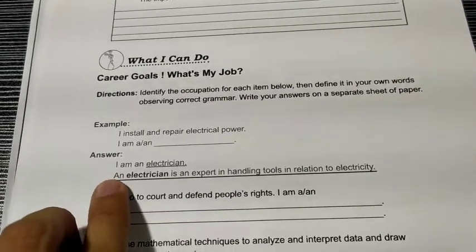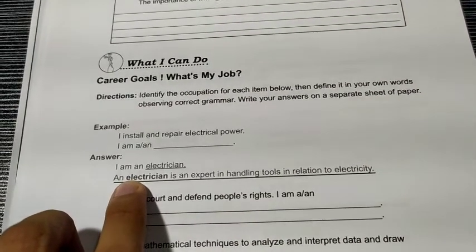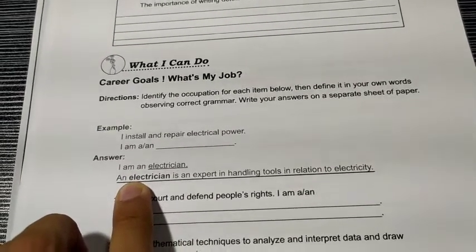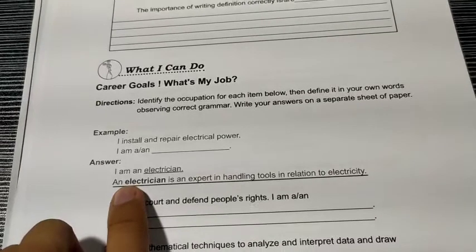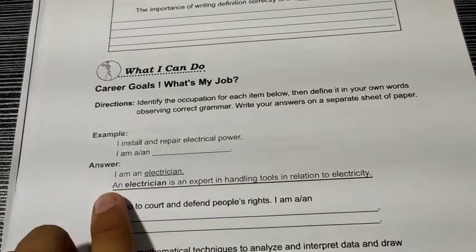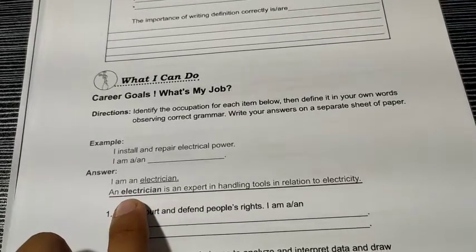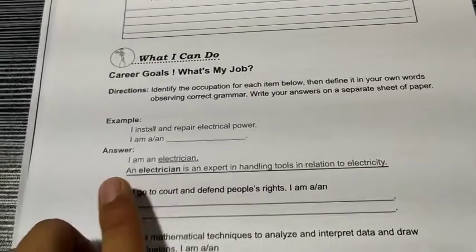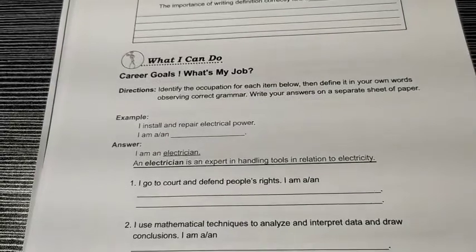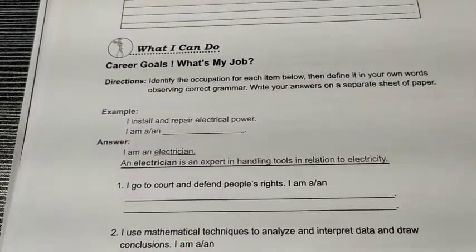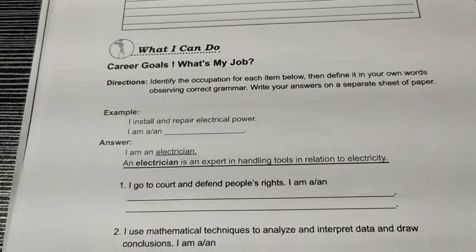And we will use an if it will be followed by a vowel sound, not a vowel letter, only a vowel sound. Then a if it will be followed by a consonant. For example, a teacher, a doctor.